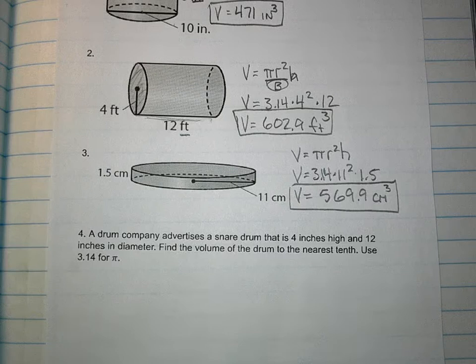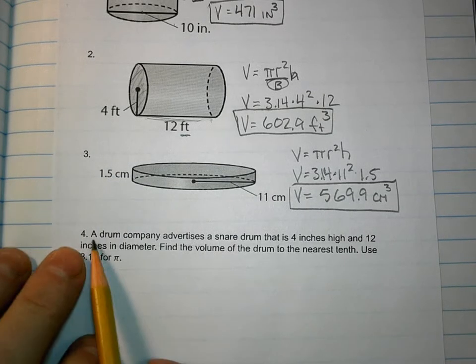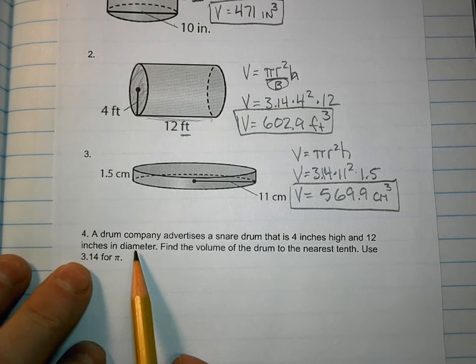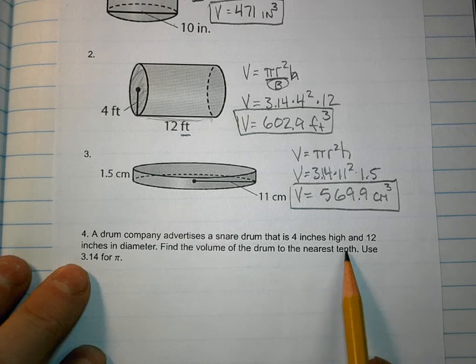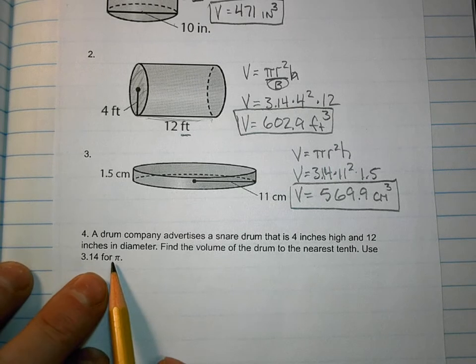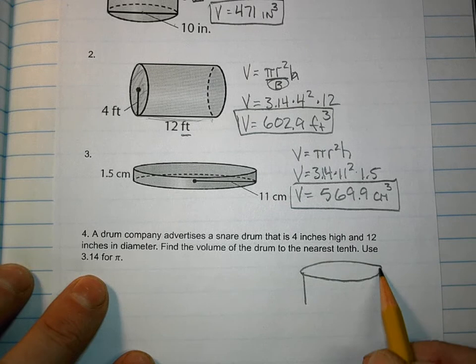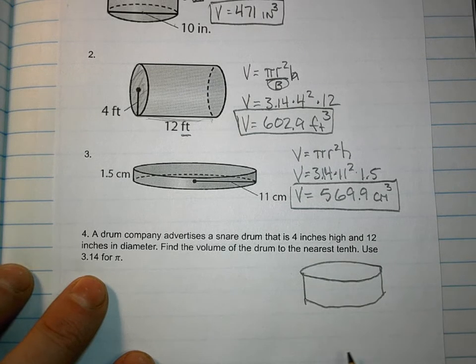All right, so let's look at word problems. Here's the trick on these word problems. Draw the picture. Draw a model and it'll make your life easier. Does that make sense? Your model doesn't have to be good looking, it doesn't have to be pretty, it just has to be functional. So this one says a drum company advertises a snare drum that is 4 inches high and 12 inches in diameter. Find the volume of the drum to the nearest tenth, use 3.14 for pi. So first thing I'm going to do is draw me a very good looking snare drum.